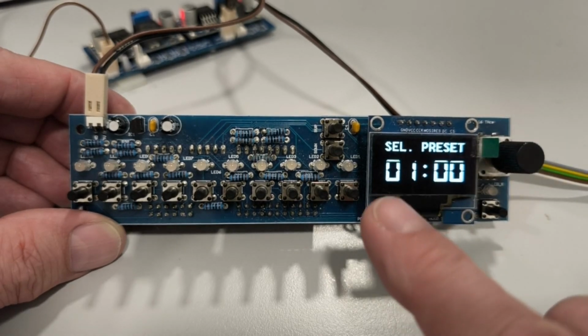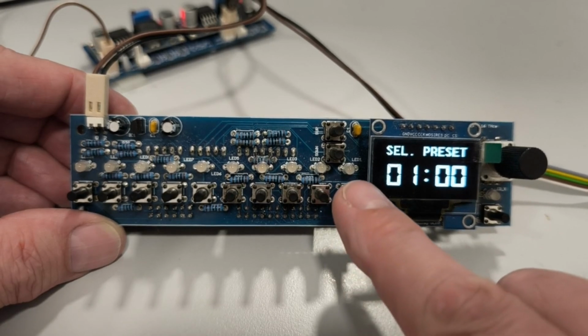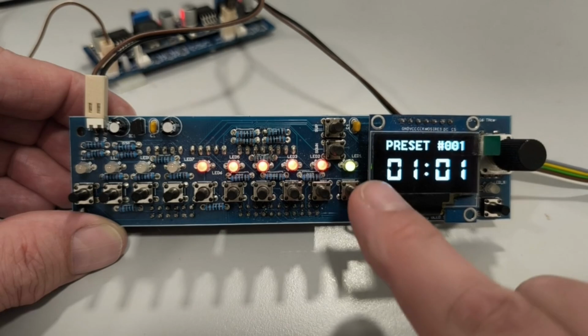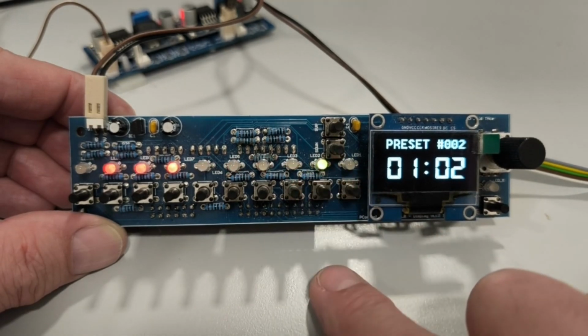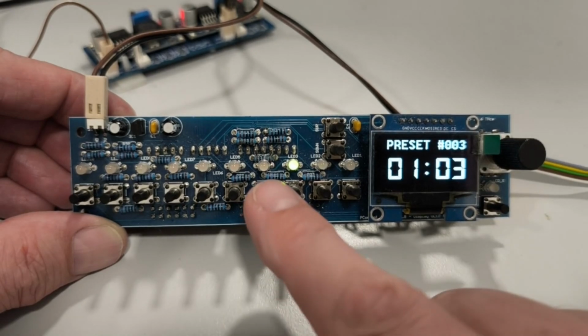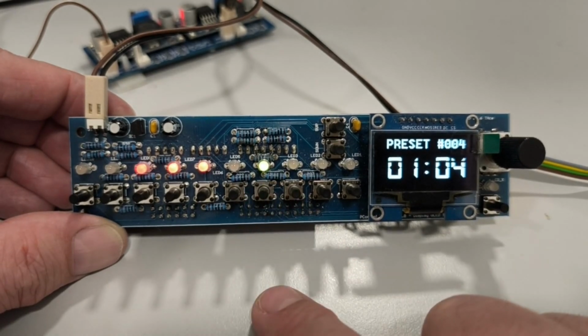After you have selected the bank, you press one of the switches to enable the specific preset. Once you select the preset, all channels will immediately go to the settings of the preset. They will turn on and off according to what was programmed.